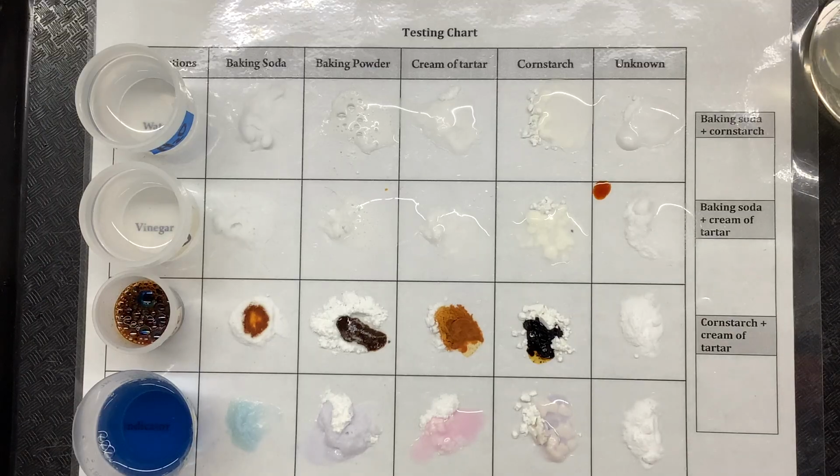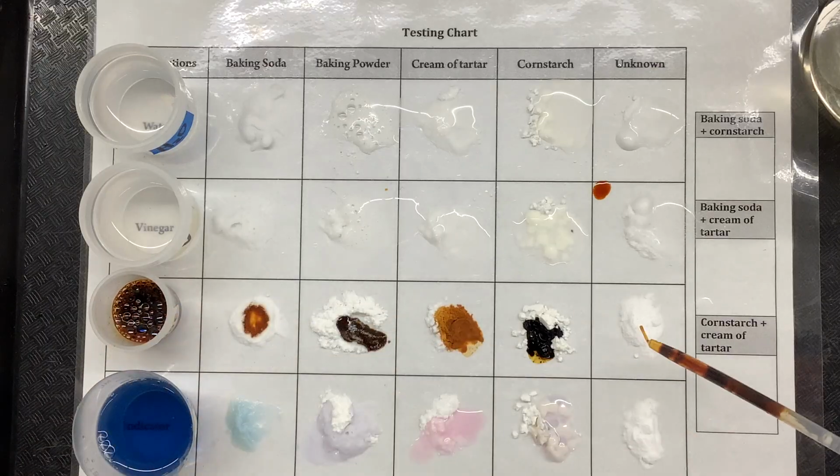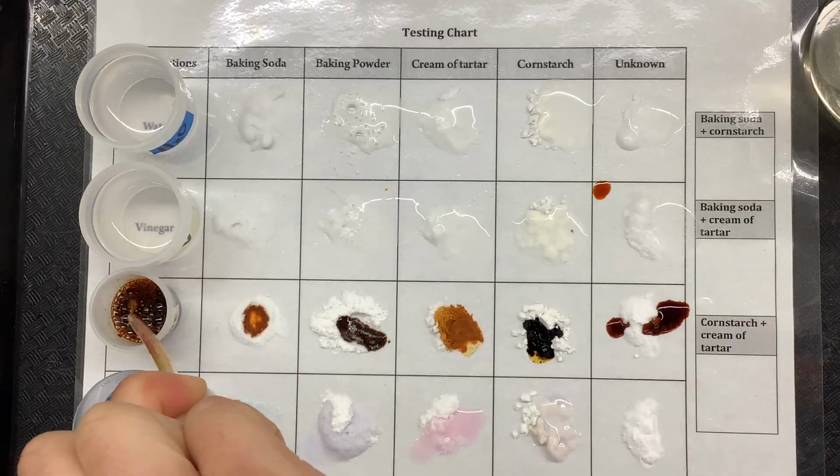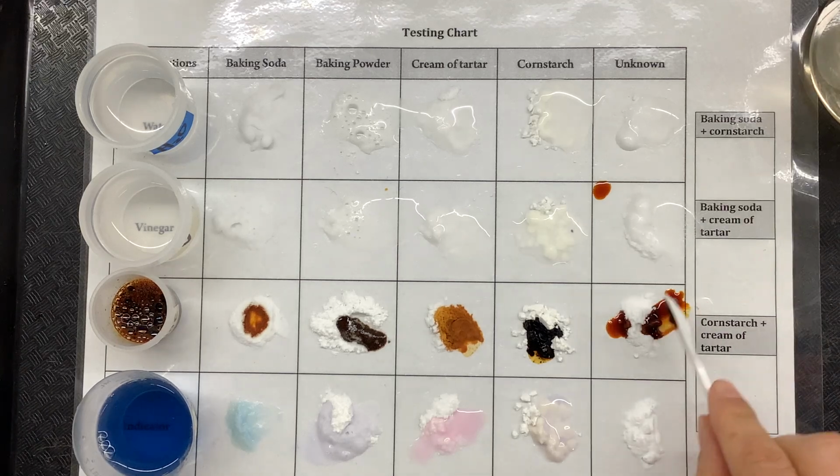And then now we're going to do iodine and our indicator. Rinse out our dropper. Okay, iodine. Okay, wow, that's really black. Okay. That's interesting. It's very red, but it might change color.